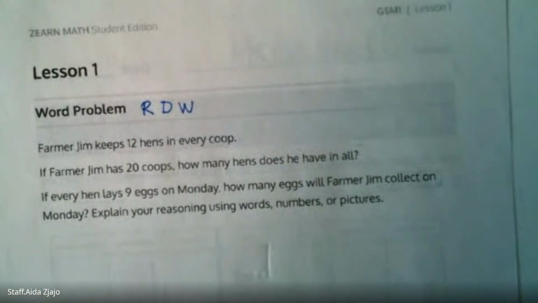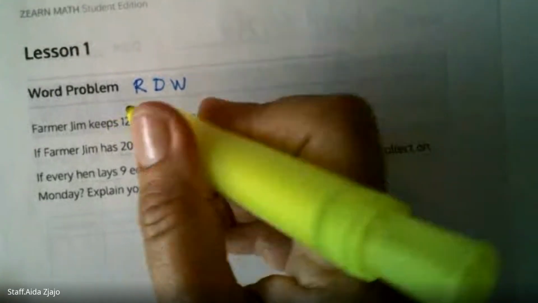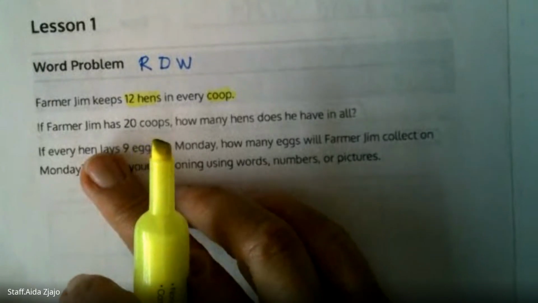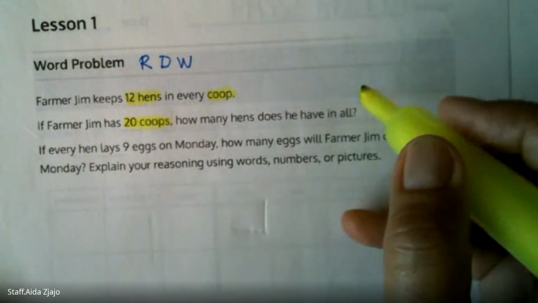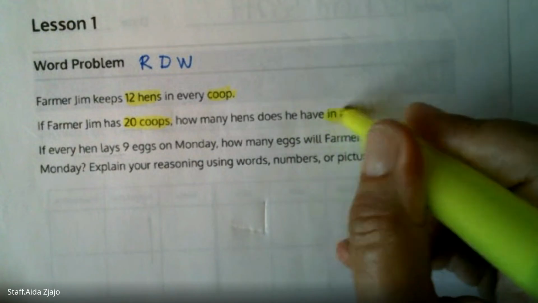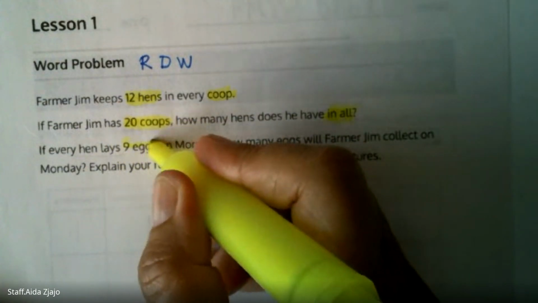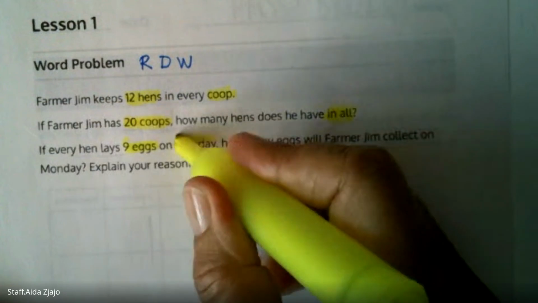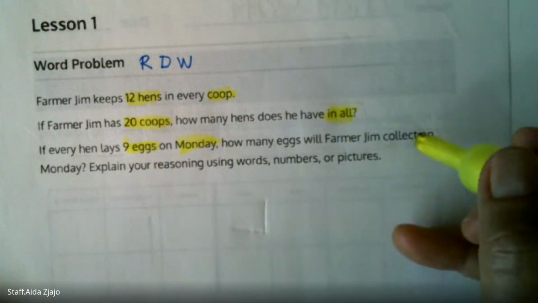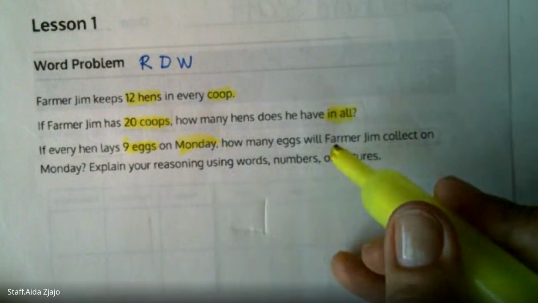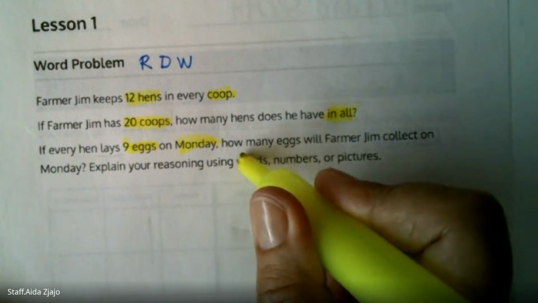Okay. Farmer Jim keeps 12 hens in every coop. If Farmer Jim has 20 coops, how many hens does he have in all? If every hen lays 9 eggs on Monday, how many eggs will Farmer Jim collect on Monday? Explain your reasoning using words, numbers, or pictures.